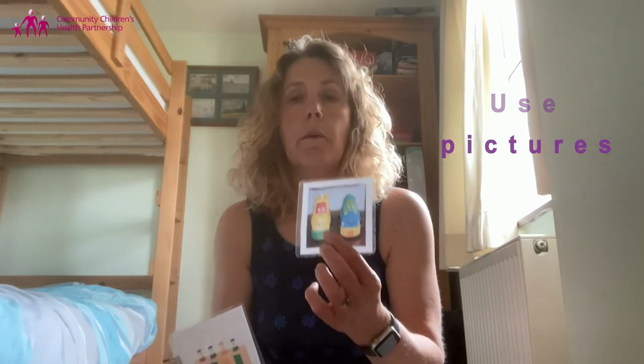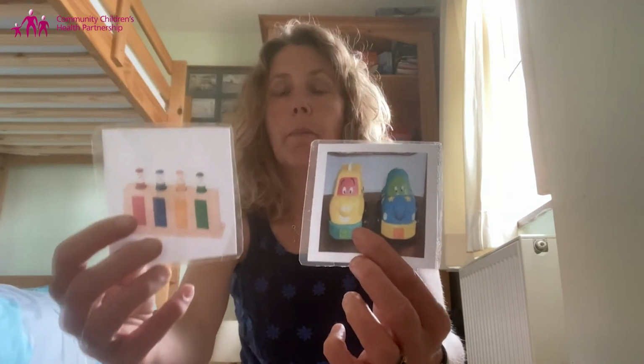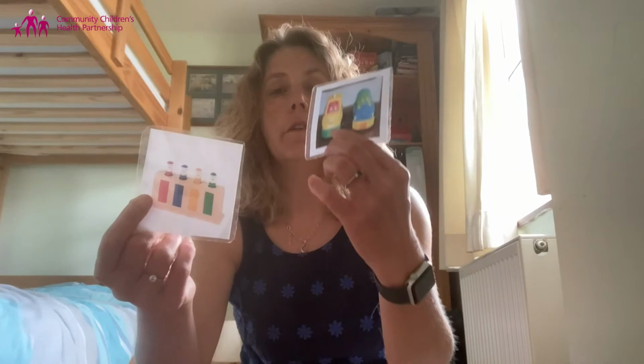Now sometimes you won't always have the real objects to hand, so there are other ways that you can do it. So it may be that you can use pictures. Now these are a little bit harder as well because they're just 2D, so it might be that you've got your cars or your pop-up people, and again you can offer them to the children, cars, pop-up people, and whichever one they look at. So they've looked at the pop-up people, so then you can give them the pop-up person.